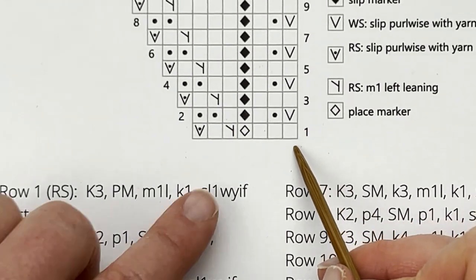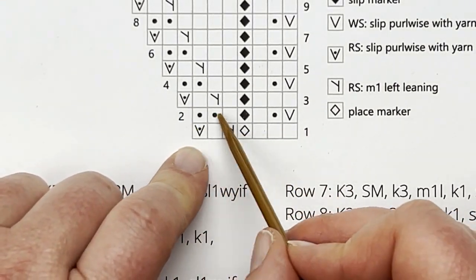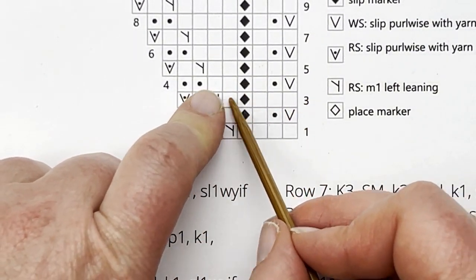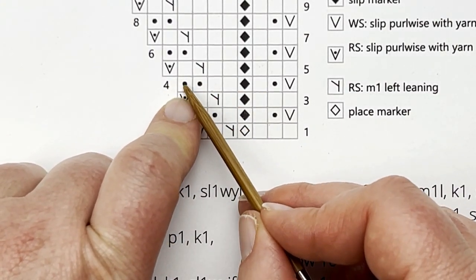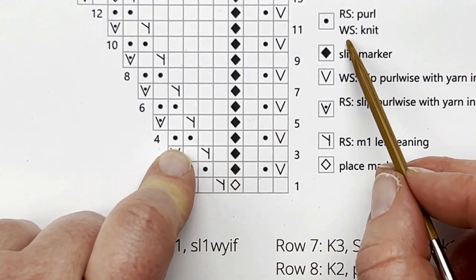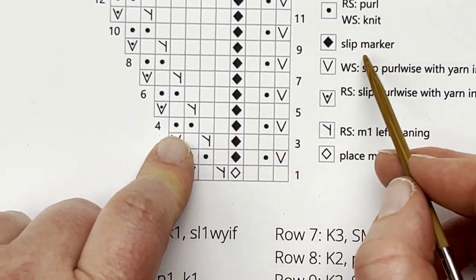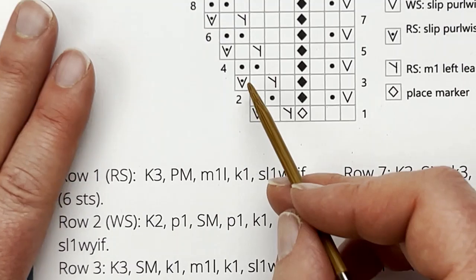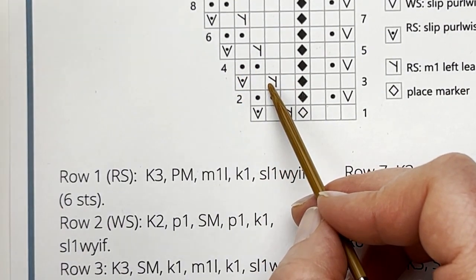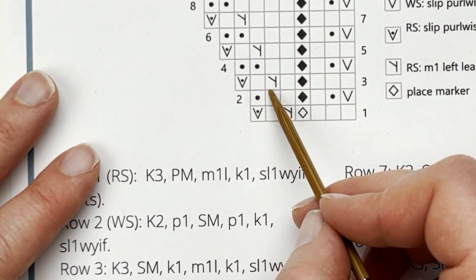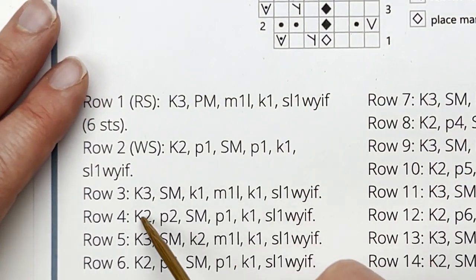So if you ever get caught up, and say you make it through the first few rows and then you start getting confused, you're on this wrong side row and you've got this dot here and you're like, doesn't that mean to purl? But then you're just confused. Okay, this is a pretty simple example here, but perhaps you're working a more complex stitch pattern and you're starting to get confused.